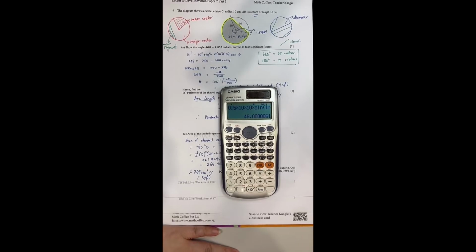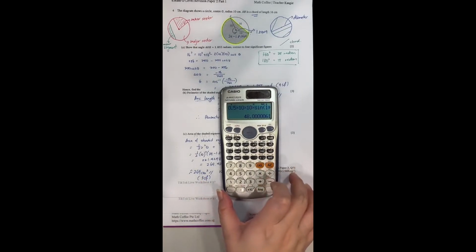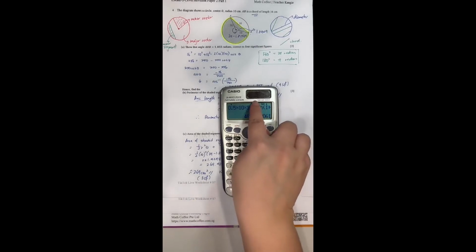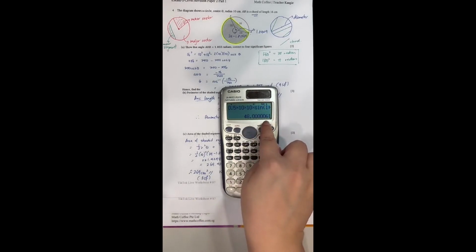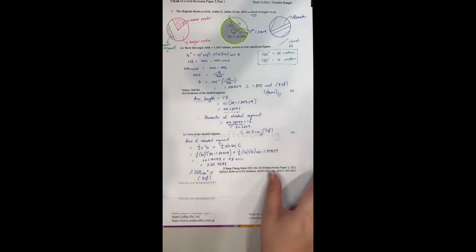Can you get the same value already? Okay, I move on. So you have to make sure you are in radian mode, then you will get 48.0000.